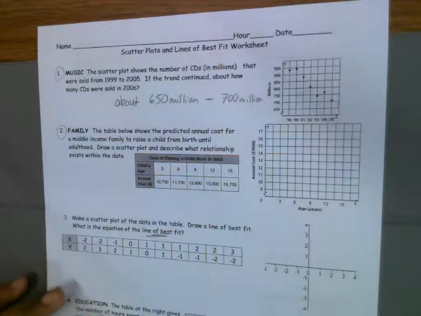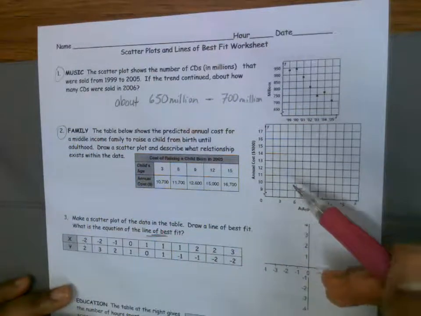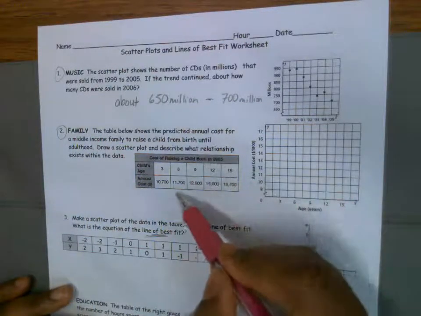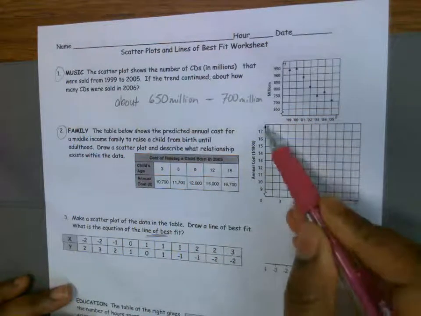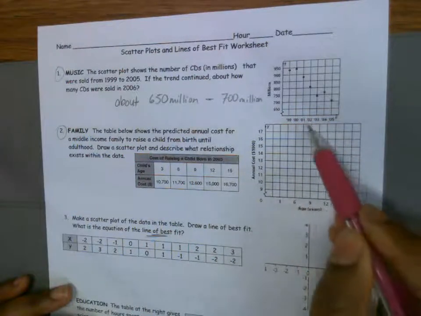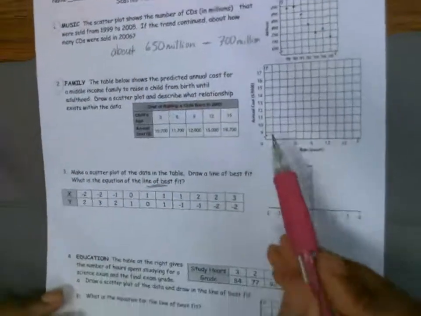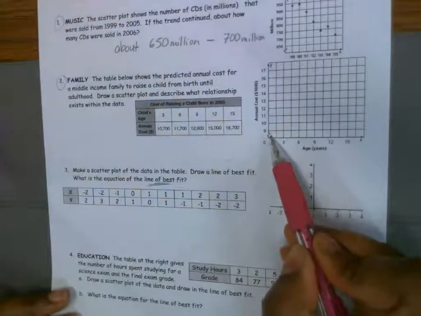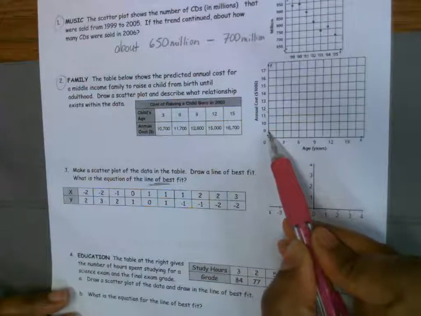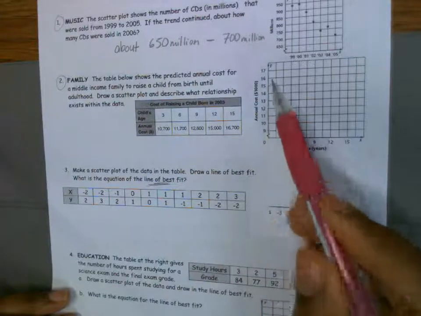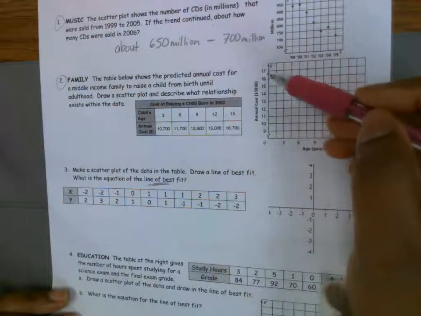Okay. All right. So in number 2, all we're doing here is graphing these ordered pairs into this graph here. Notice how there is what you call a break in the line. That means they're going to start with a certain number and then go up by a set number of increments.